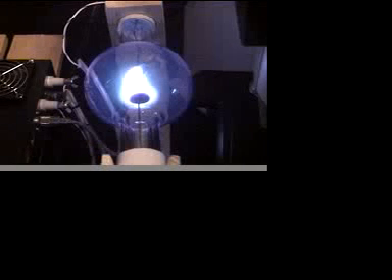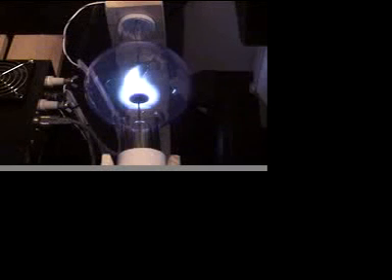11 and 89. The sound gets louder from the tube. 34 and 89. 60 and 89. 87 and 89, and the stem lights up.